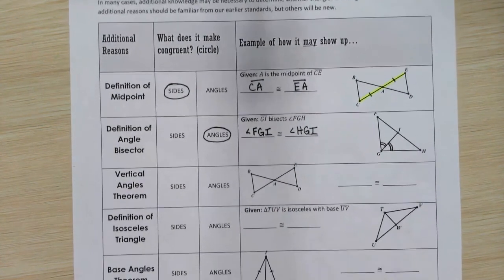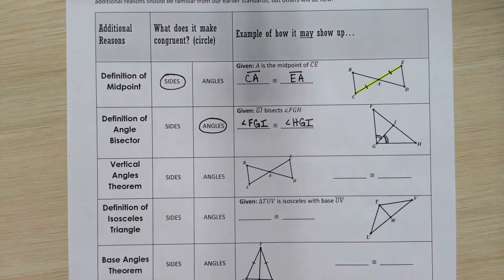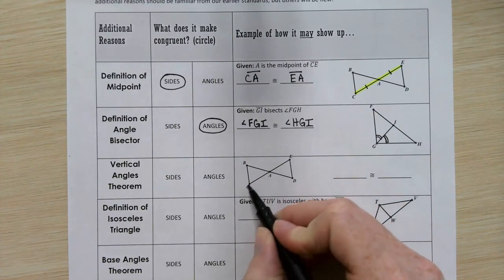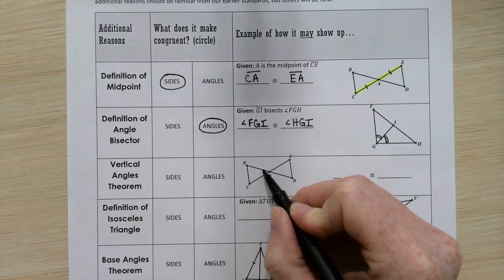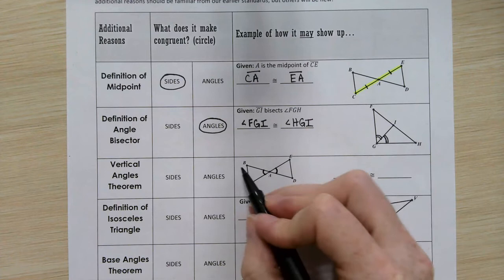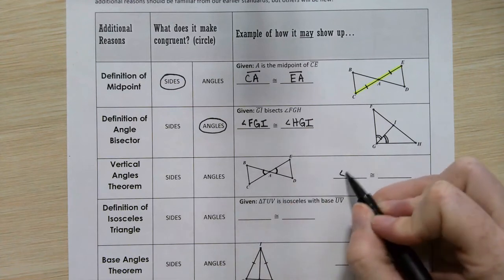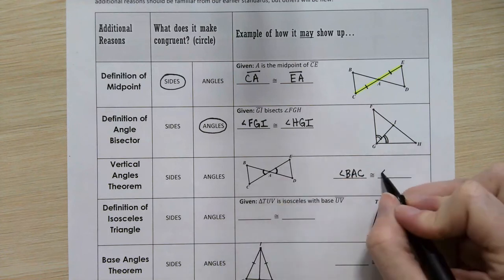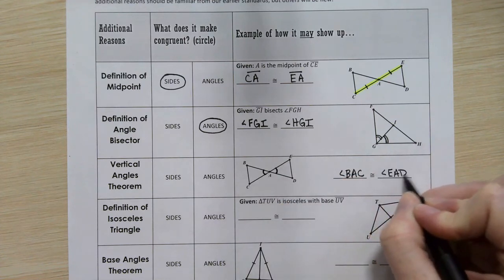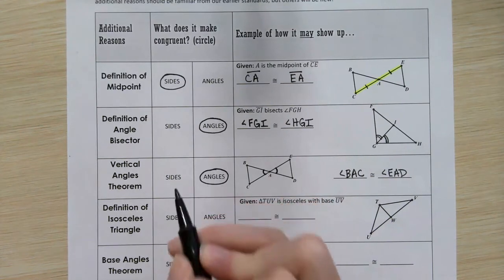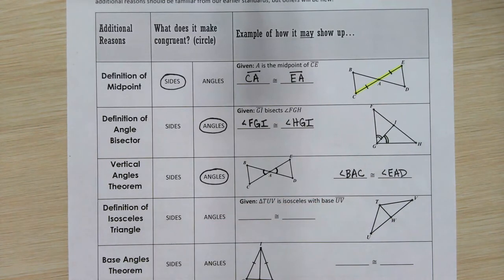The next one is also review from standard 2. Vertical angles theorem showed up anytime we had an X shape and we were concerned about those angles that were across from each other in the X. So for this diagram, angle BAC would name the one that's on the left side of the picture, and angle EAD would name the one on the right side. And again, that would be an extra pair of congruent angles, thanks to vertical angles theorem.